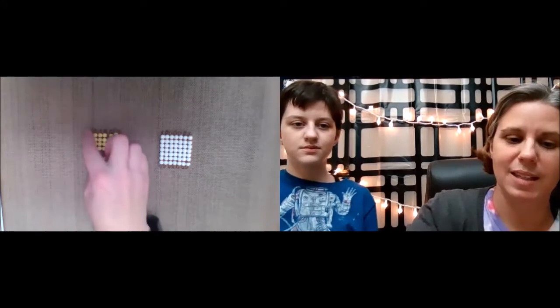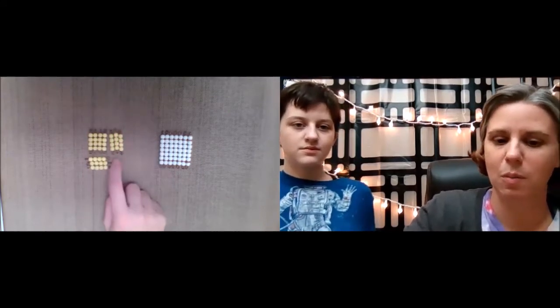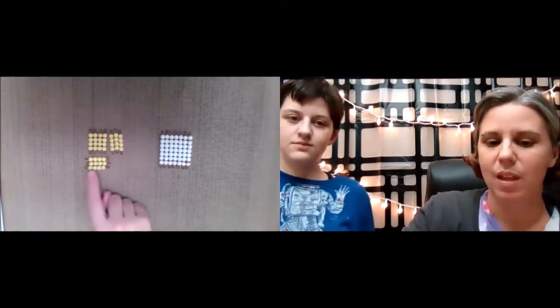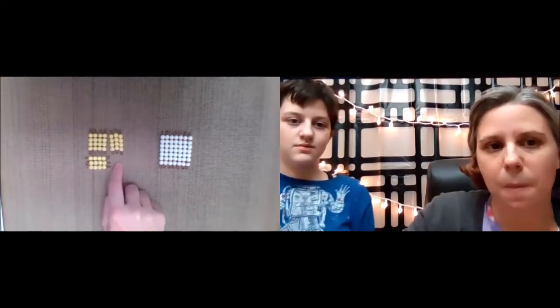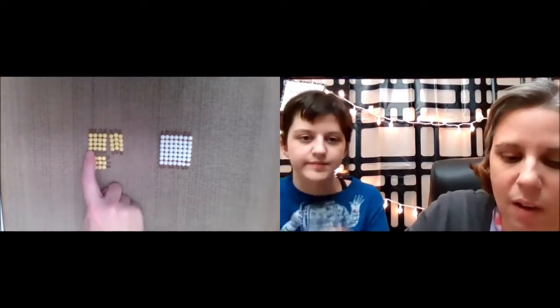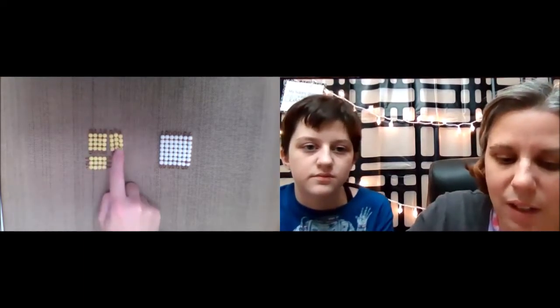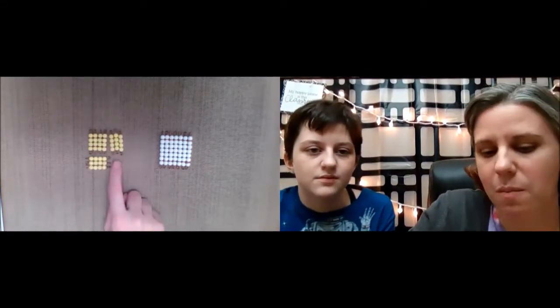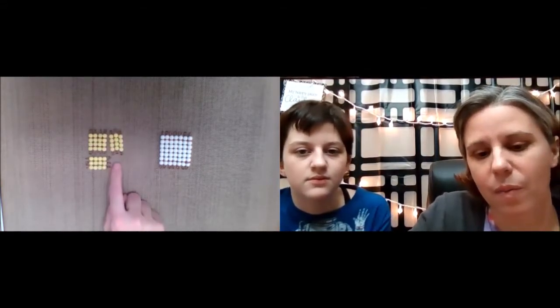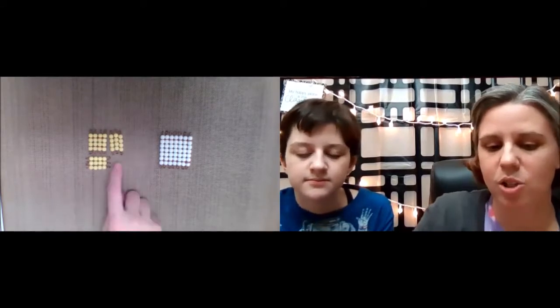So now we have 7 going this way and 7 going this way, but we're missing something right here. Can you see when we look here that we've got 4, 5, 6, 7 and 4, 5, 6, 7. So we're missing something right here. I want you to think about it. What square do you think will fit right in that spot? Because it is another square.